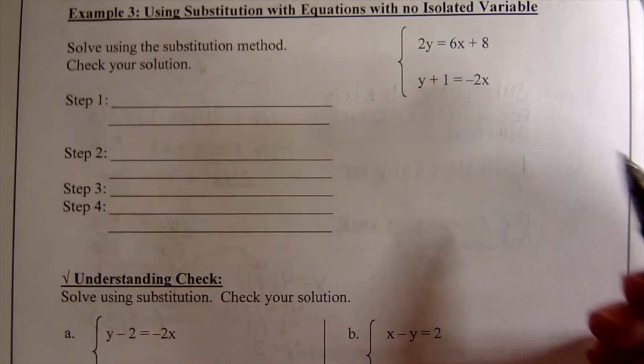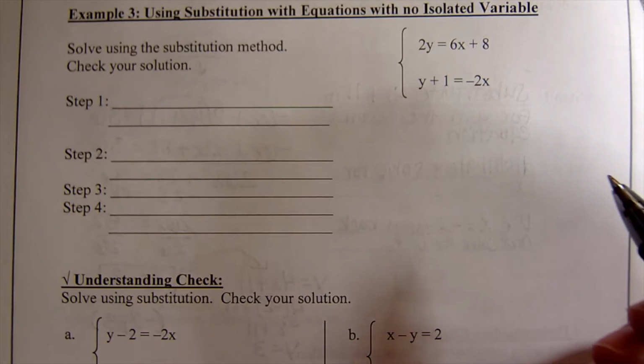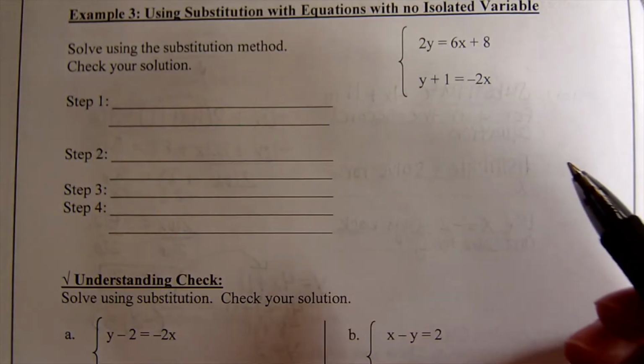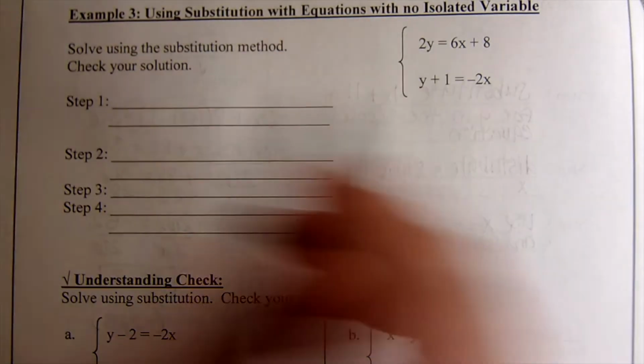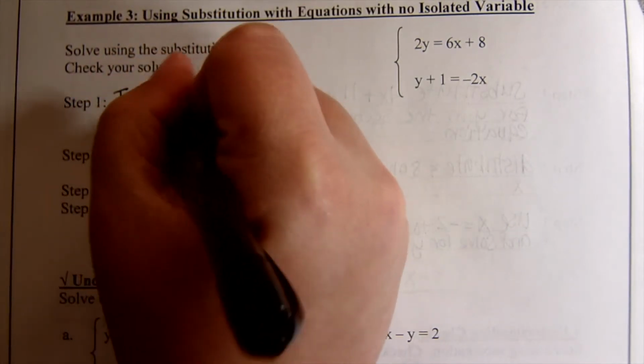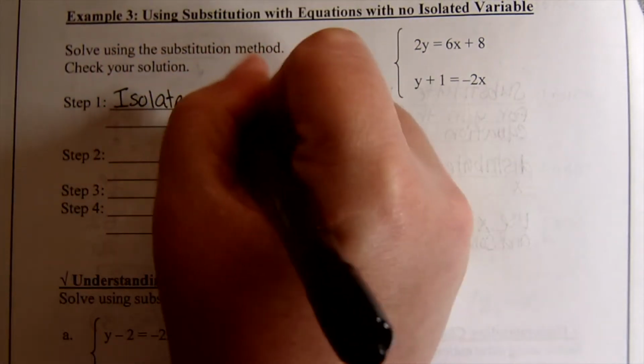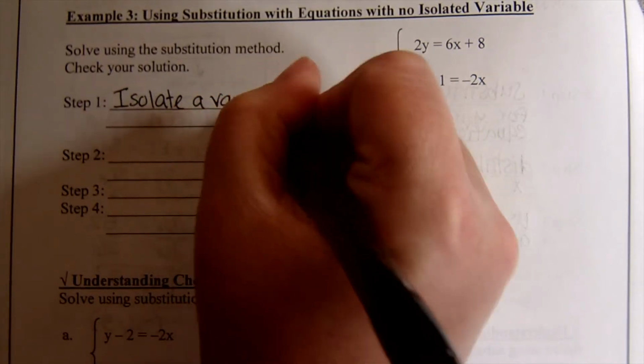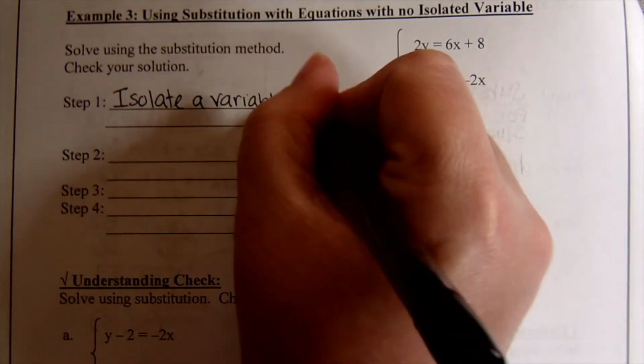It does not matter if you get X or Y by itself. It does not matter which equation you use. Just pick the one that is easiest for you. So step 1 is isolate, which means get a variable by itself in either equation.